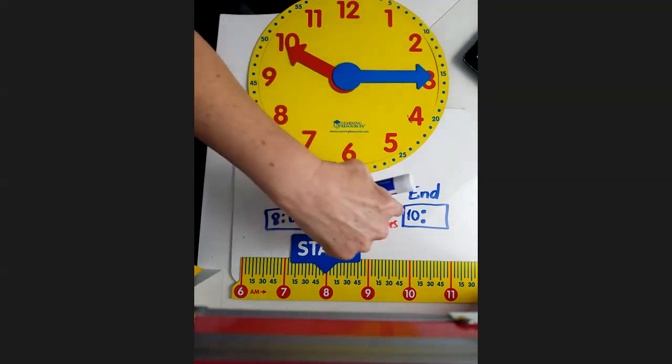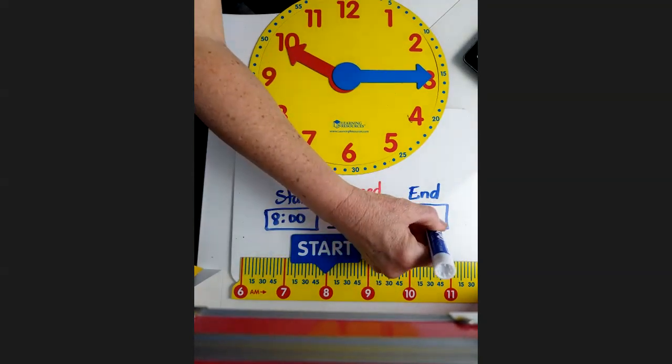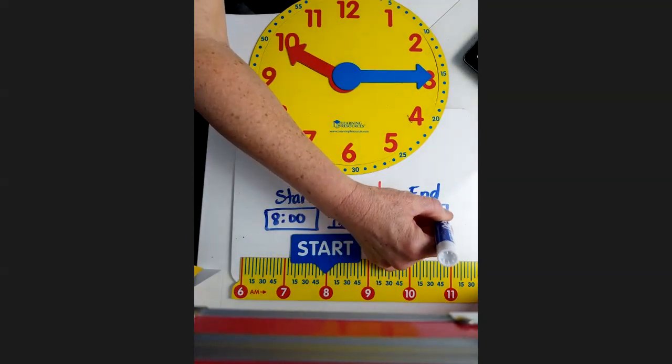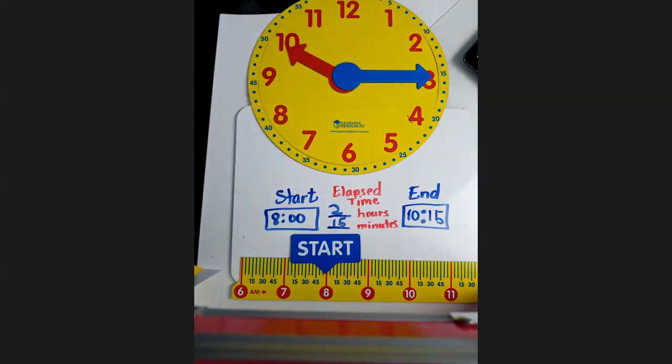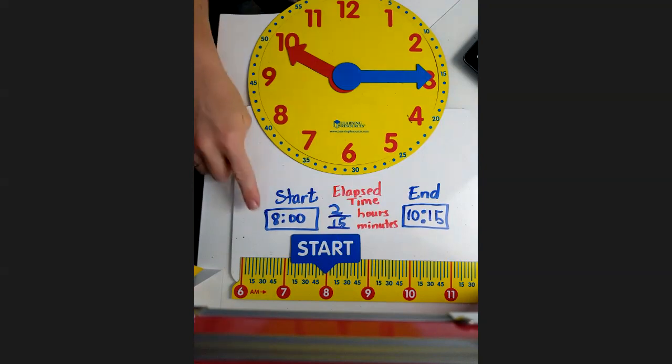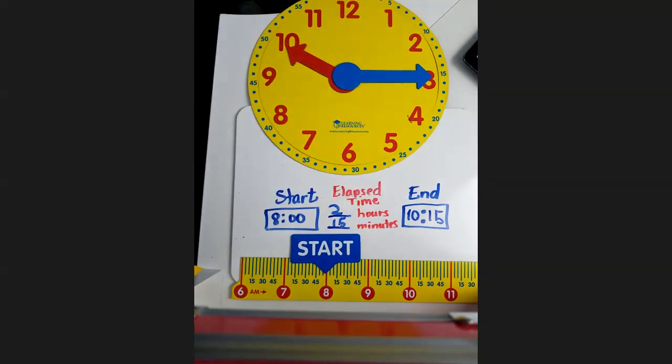It's going to end at 10:15. So the elapsed time of 2 hours and 15 minutes means that our game starts at 8 o'clock and it will end at 10:15.